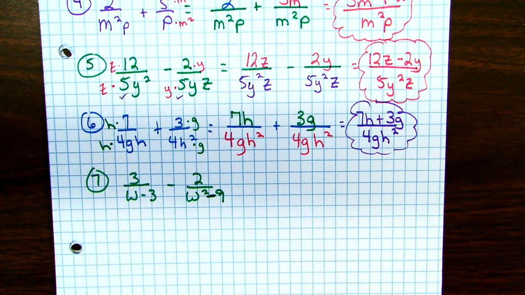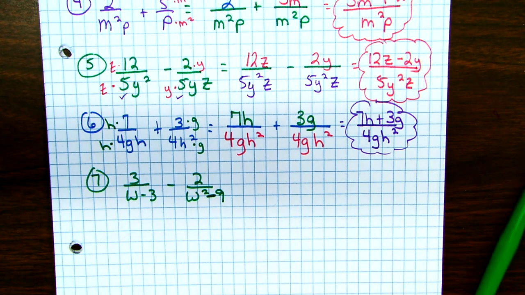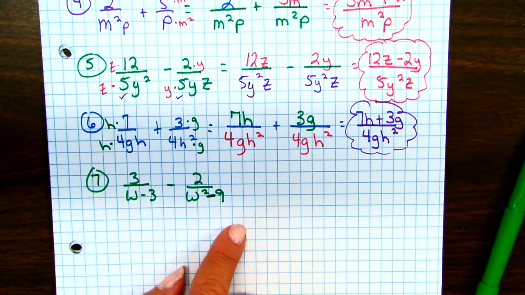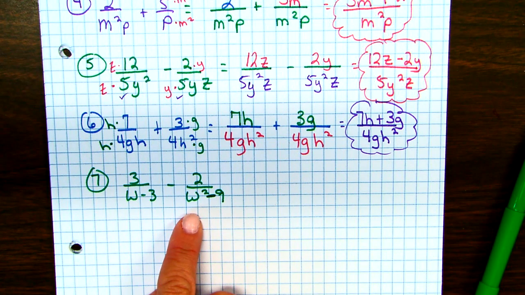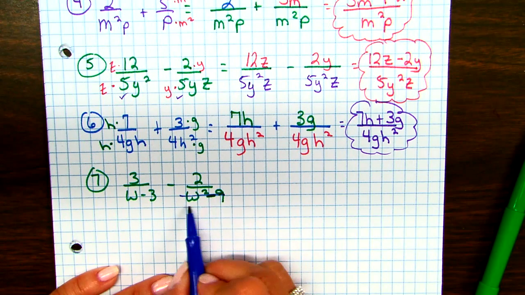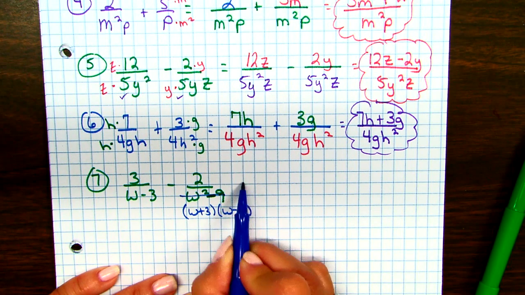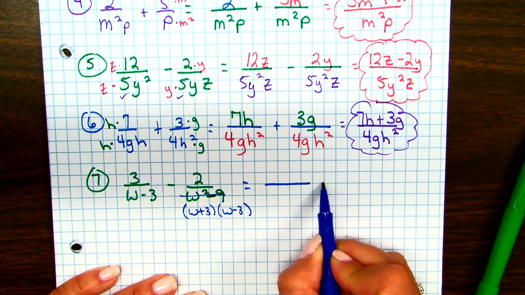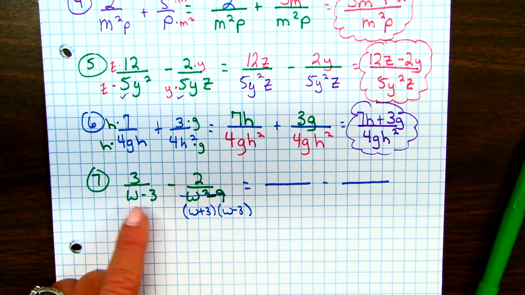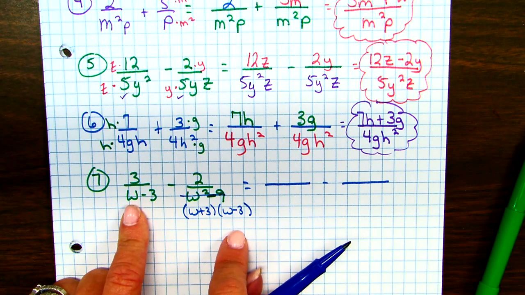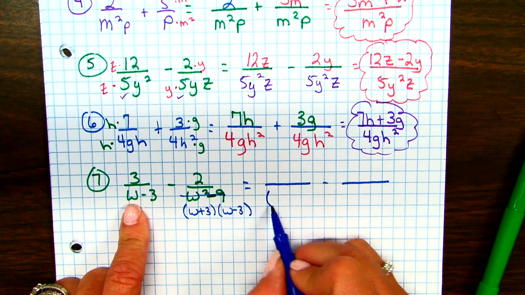So what's different? Guys, look at 1 through 6 compared to number 7 is we have binomials in our denominator, which means you might be able to factor. W minus 3 isn't factorable, but you should recognize this guy as the difference of squares. W plus 3, W minus 3. Okay, same idea with the common denominators. We have a W minus 3 on one and a W minus 3 on one, so we're going to keep a W minus 3.